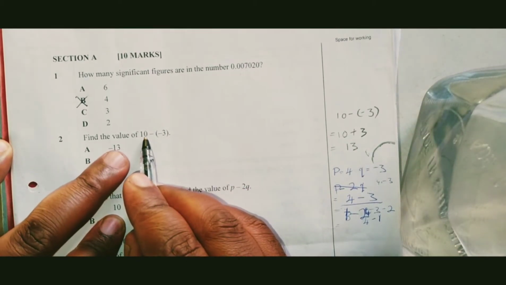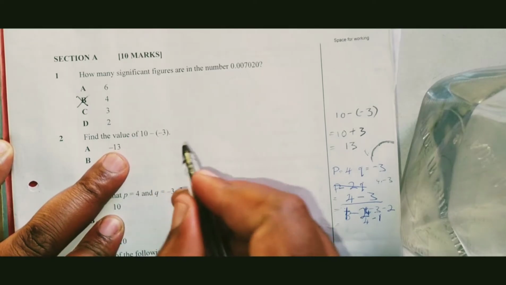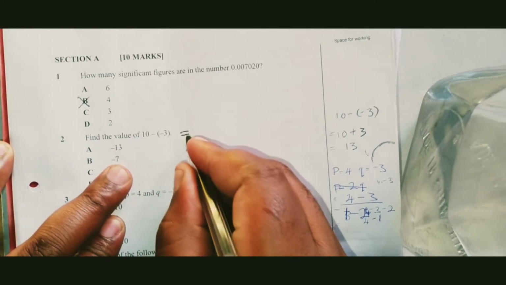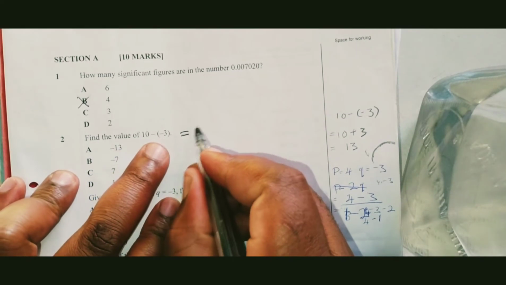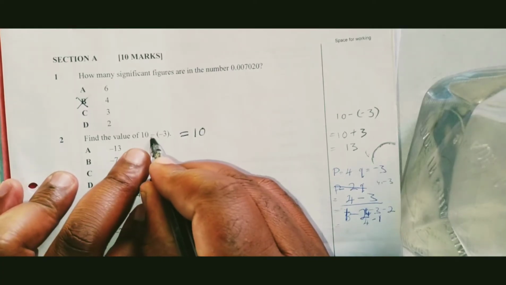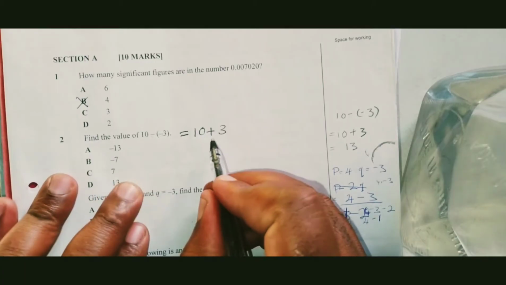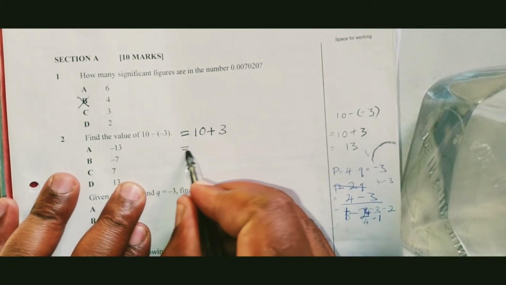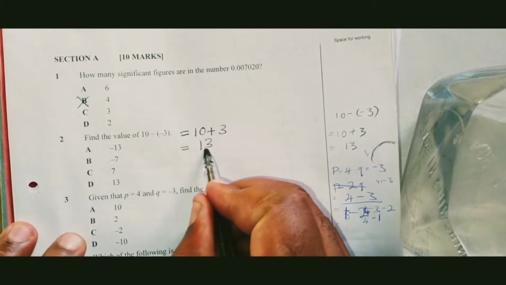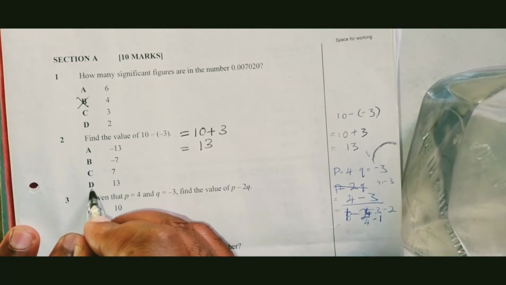The second question, find the value of 10 minus negative 3. So this one, we first deal with these two signs. We have 10, negative by negative, it is positive 3. And 10 plus 3 is 13. So our answer here is what?